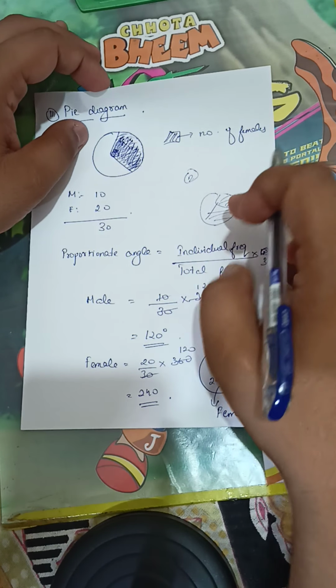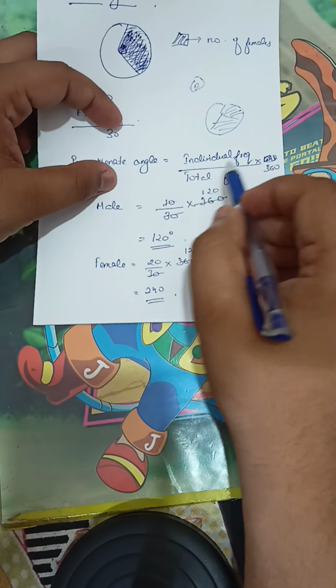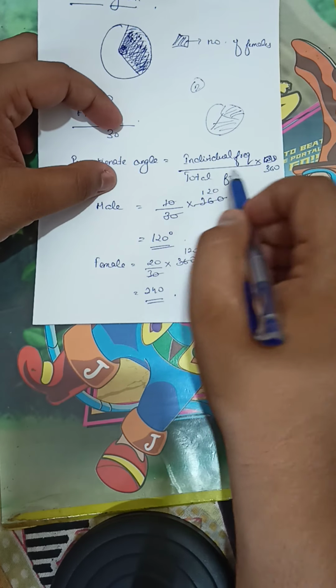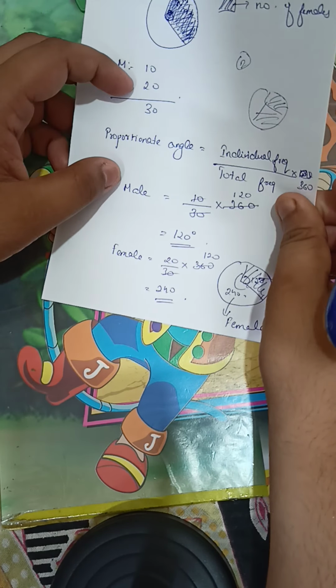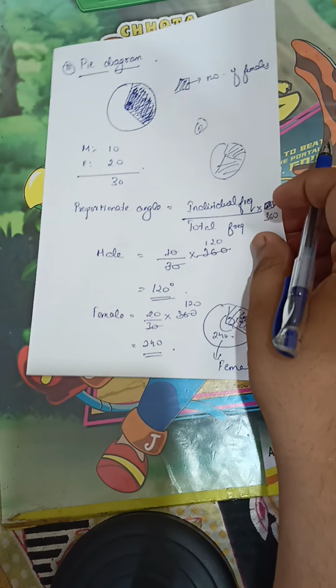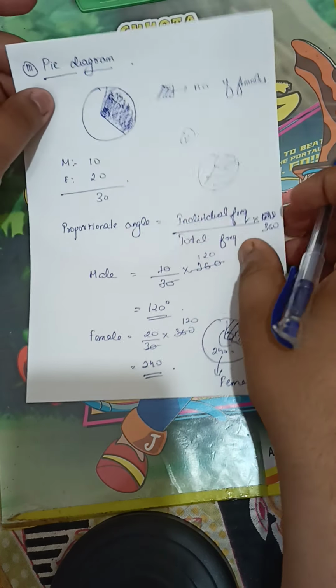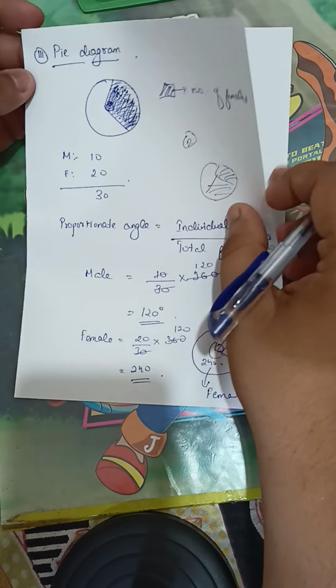Corresponding to three areas, we can find the proportionate angle by this formula: individual frequency by total frequency into 360 degrees. I hope the idea of the pie diagram is clear to you. This is the way we calculate the pie diagram.